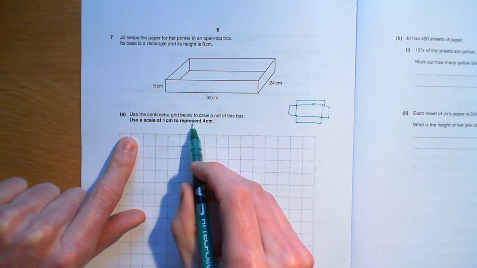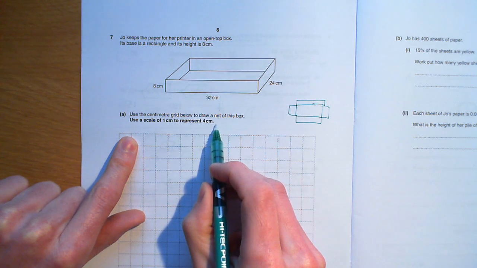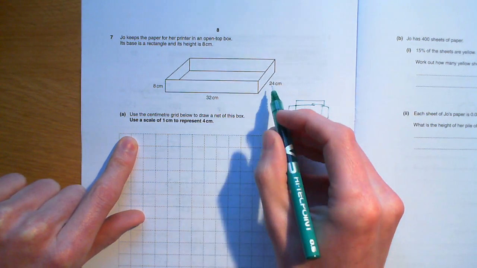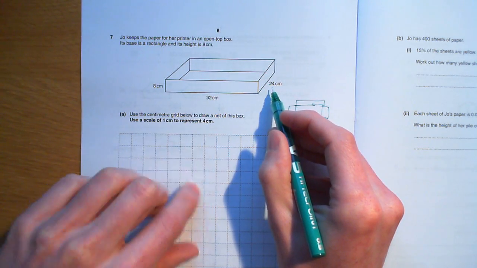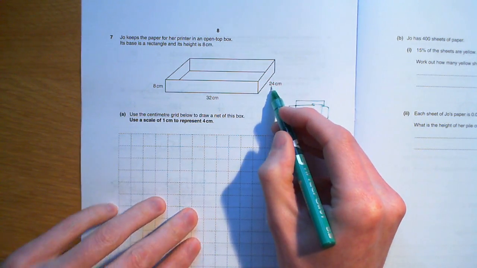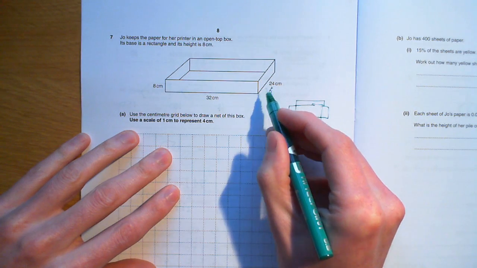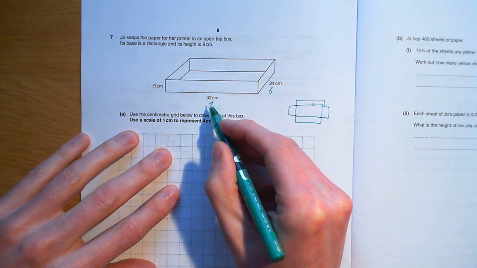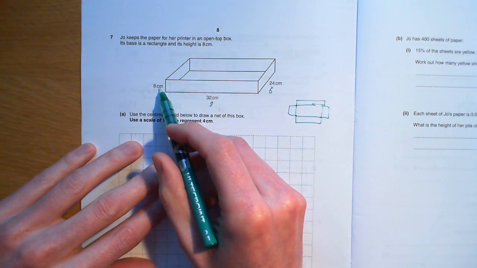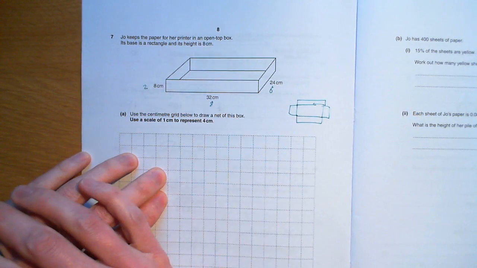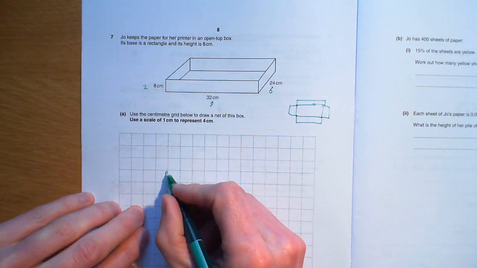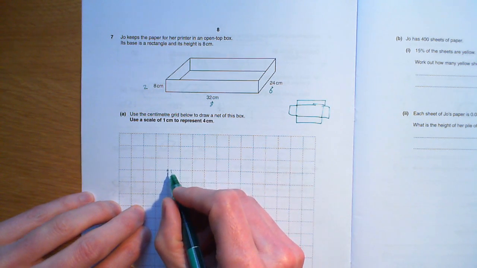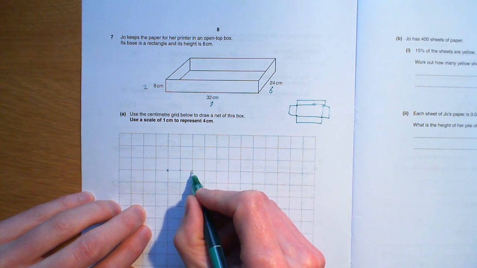I've got to use a scale though, 1 centimeter to represent 4 centimeters. So I'm going to know it's a quarter smaller on my drawing here than it is saying it is here. So a quarter of that would be 6, a quarter of that would be 8, and a quarter of 8 would be 2. That's helped me out a bit, so those are the dimensions I'm going to need. So let's start round about here. I'm going to need it to be 8.